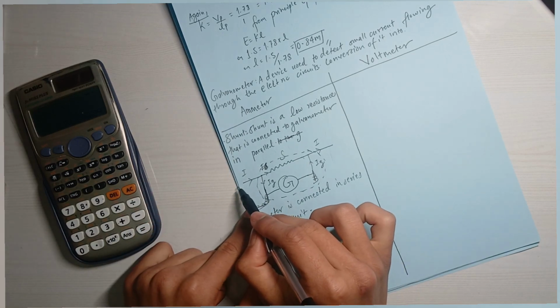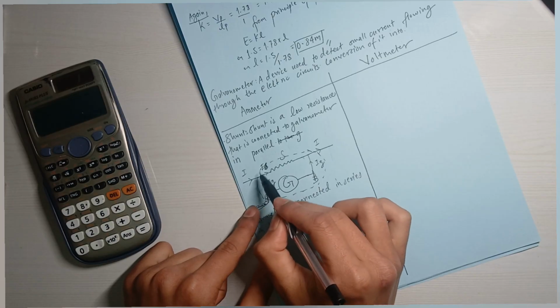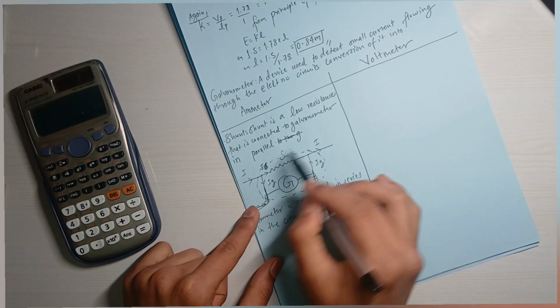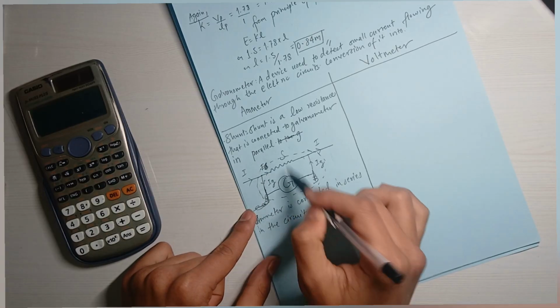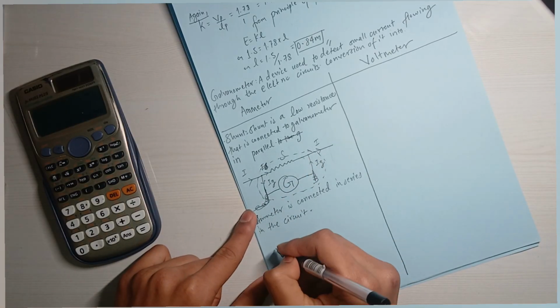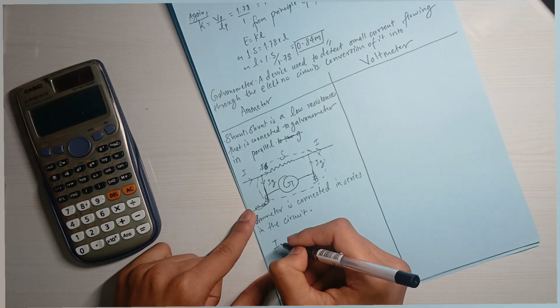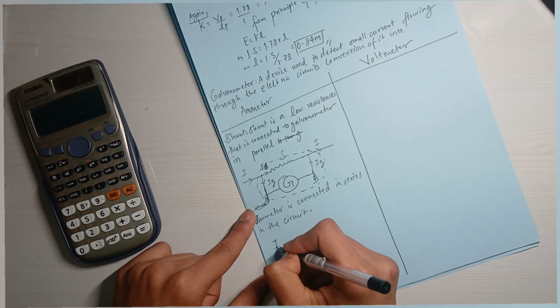If these two are connected in parallel, the potential across both of these must be equal. So the current through the shunt is I minus Ig.